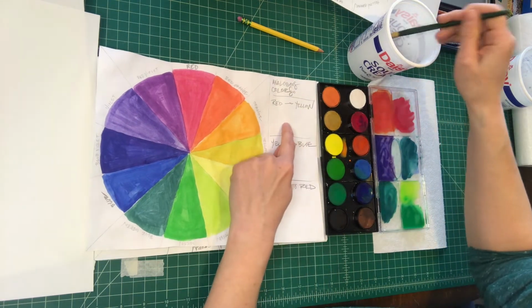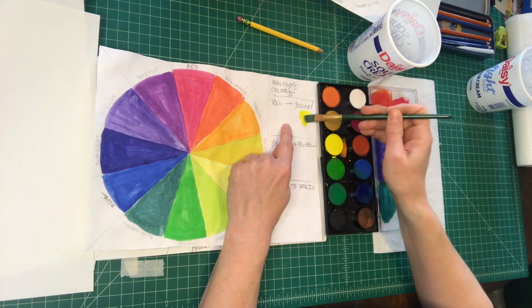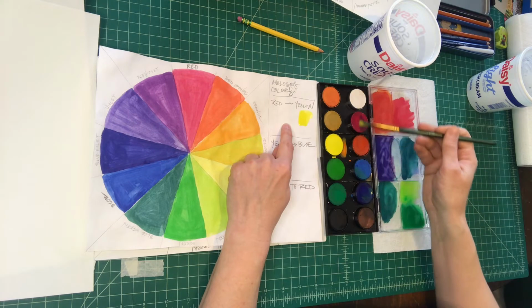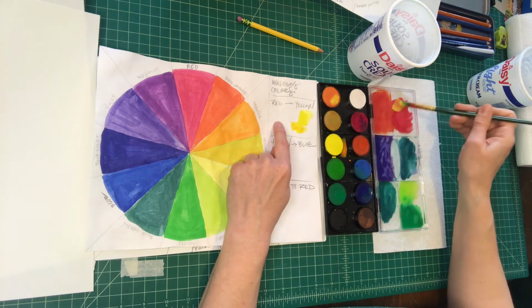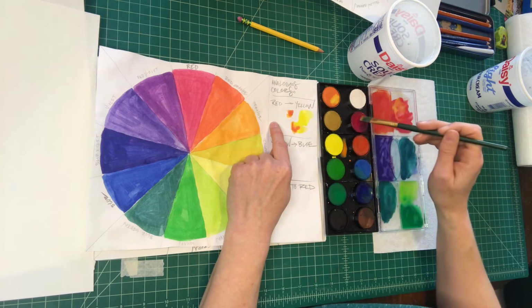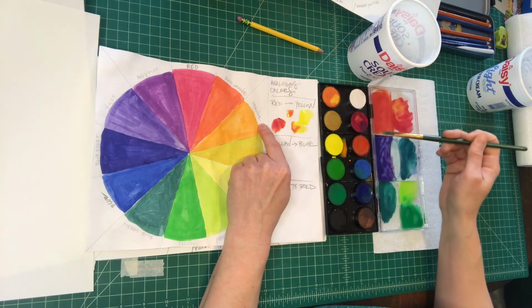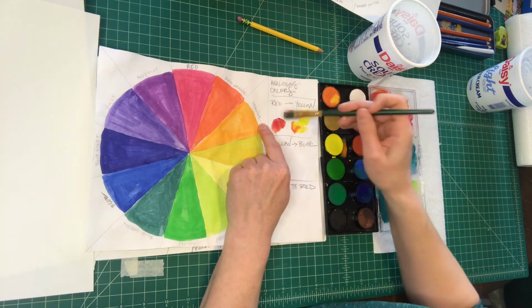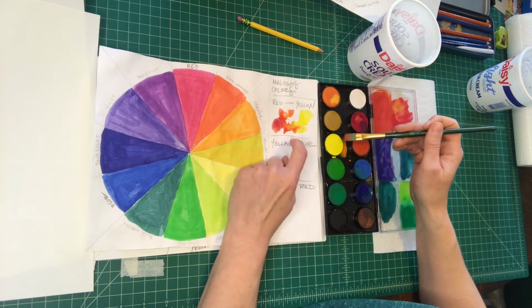And if I go red to yellow, if I have yellow and a little bit of orange, and just kind of play around with the steps between the two. Okay, got this, and it can get messy.